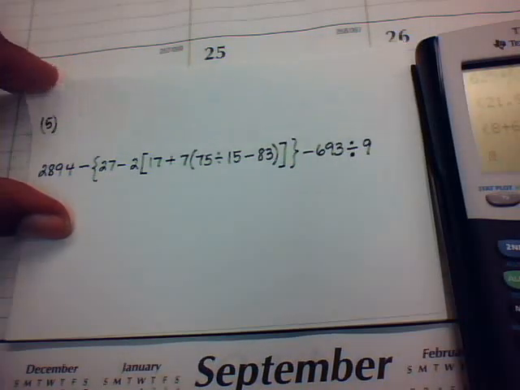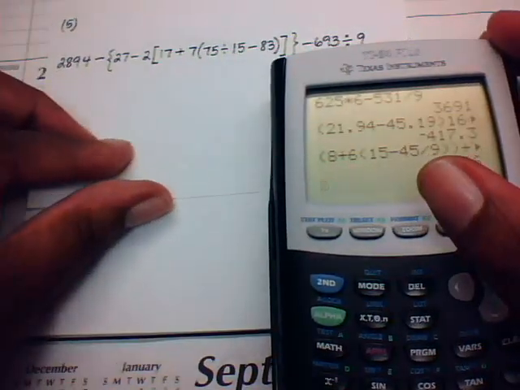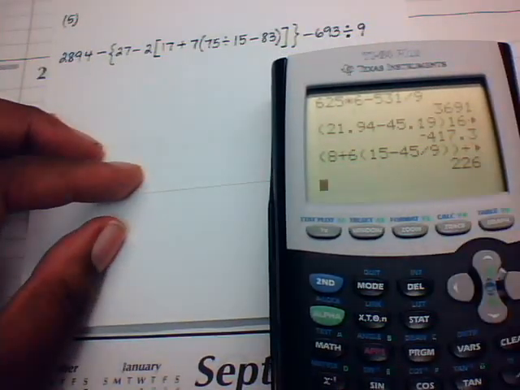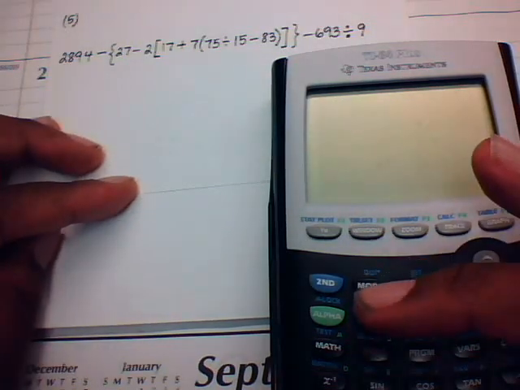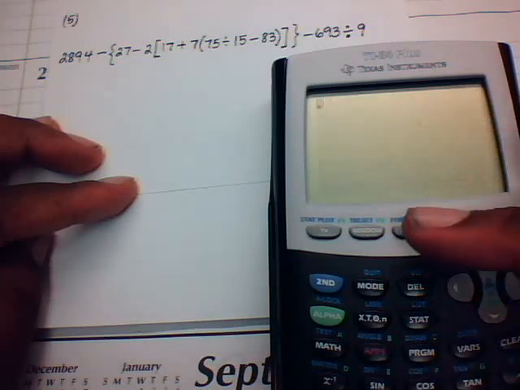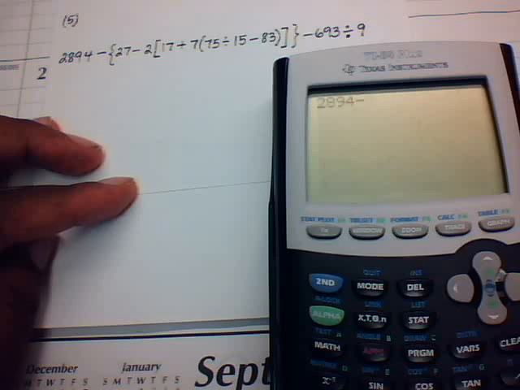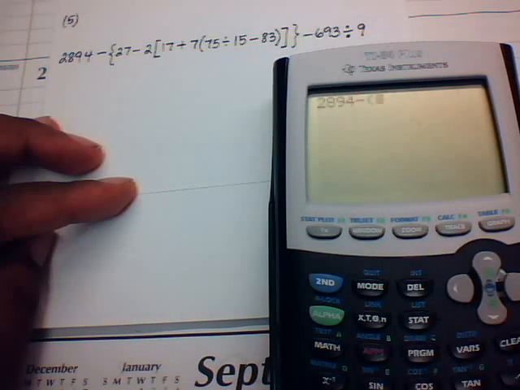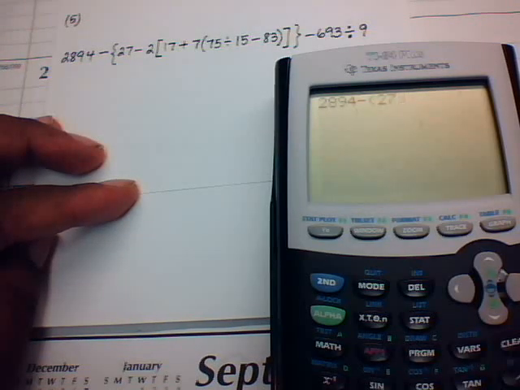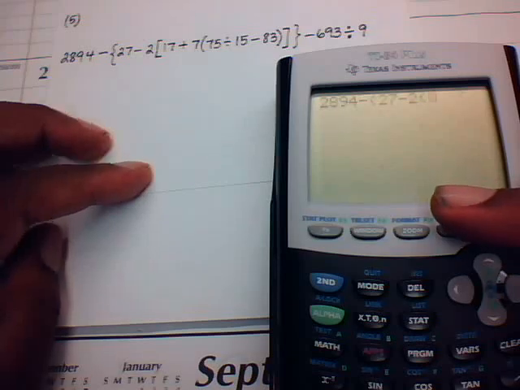Okay, so here's how we'll type in this particular problem using the calculator. In this case, we'll start off with, and let me go and clear this out, 2,894 and then minus, and then left parentheses, the 27 minus 2, and then left parentheses.